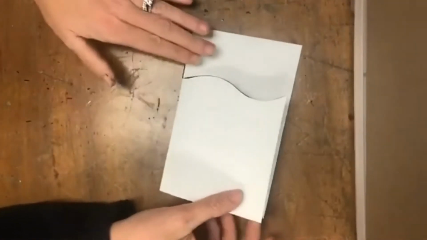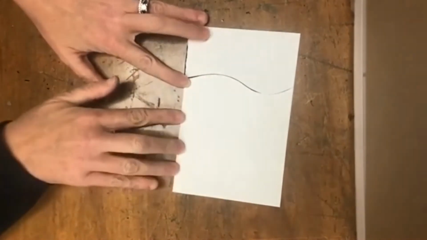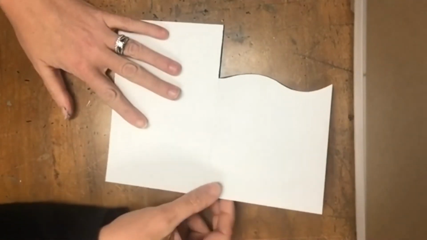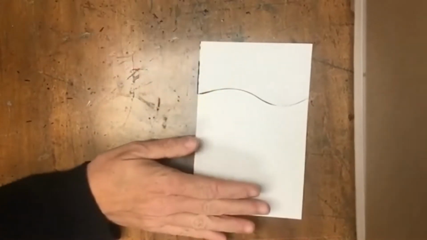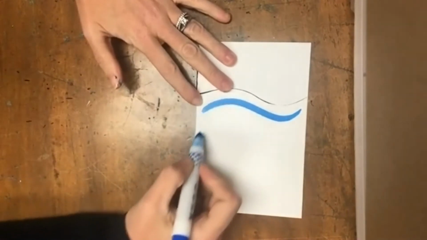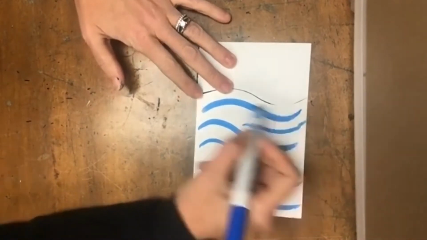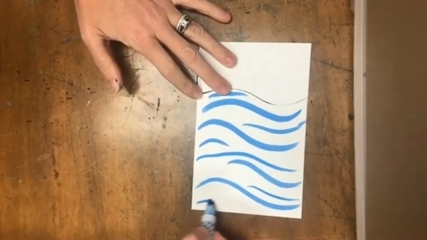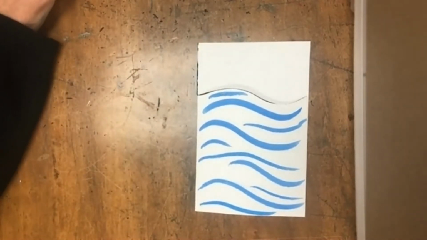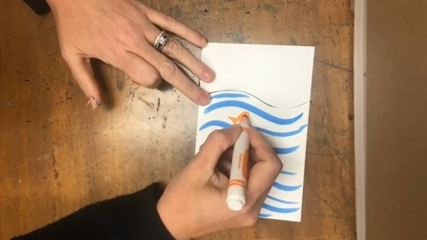Okay, so now when you fold this together, you have your foreground, which is going to be your wavy area, and the background, okay? And when I unfold it, it looks like this. The next thing I'm going to do, and I'm not going to spend a lot of time coloring on the video because I want you to have a shorter video and you can get to work, okay? The next thing you're going to do is you're going to add in whatever details you want for the foreground. So you could use a marker, or you could use some crayon and add in some waves. You can color this. You could take some different color markers and add in some little fish jumping.